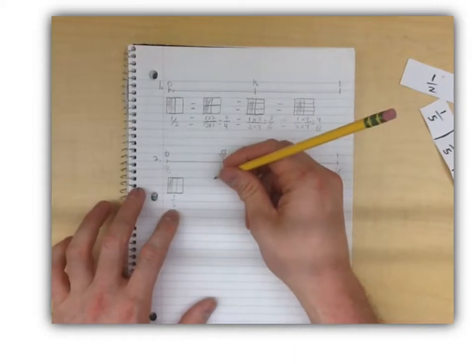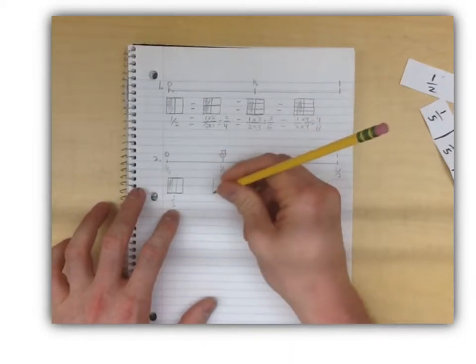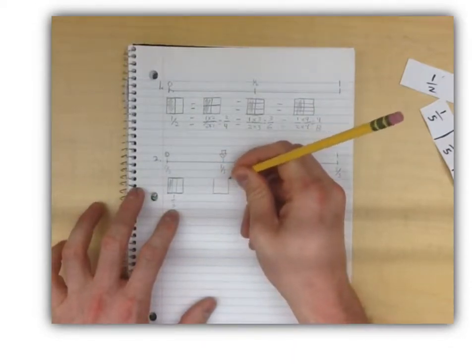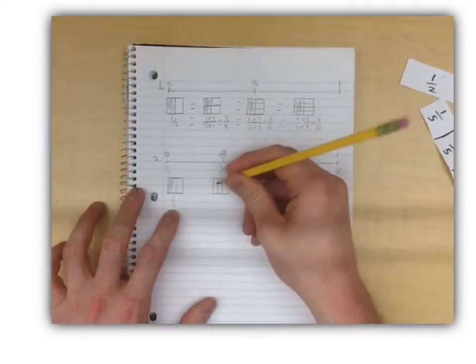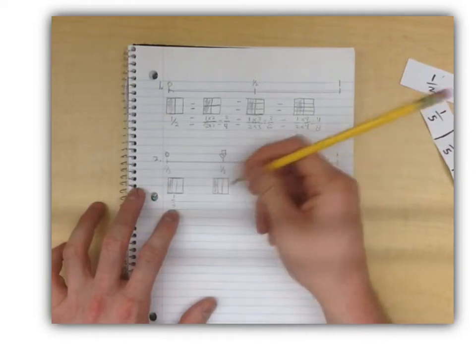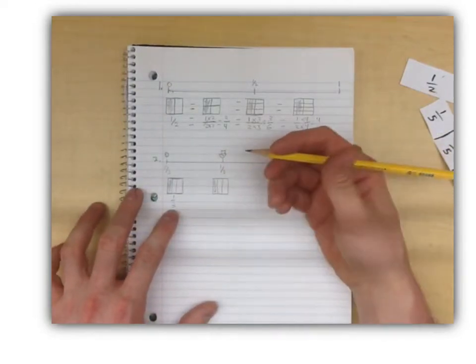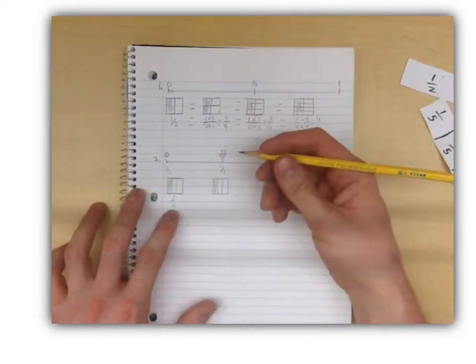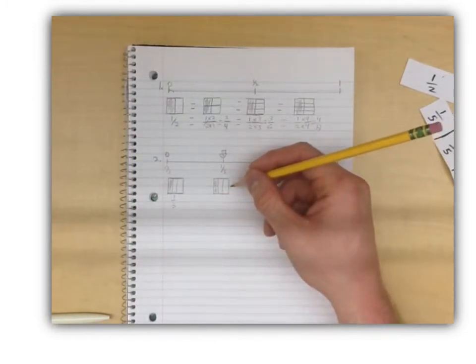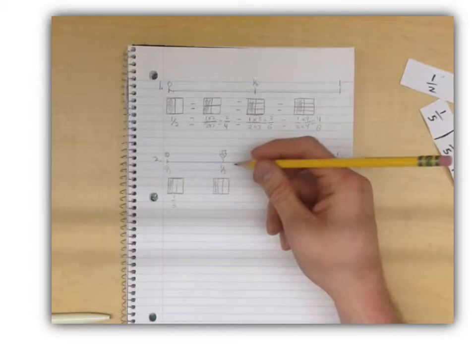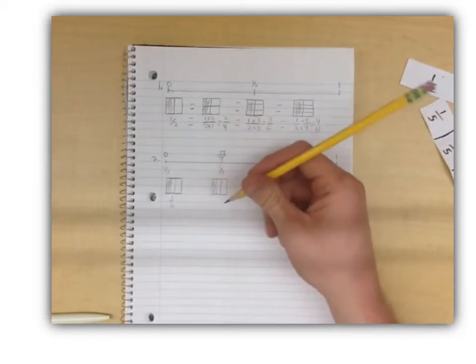Over here, I'm going to draw another box, and I'm going to go ahead and partition it again. 1, 2, 3. And I'm going to shade it in. So I have another model that shows 1/3. Now you're an intelligent student. You're probably thinking, where could I draw a line here to show another equivalent fraction?